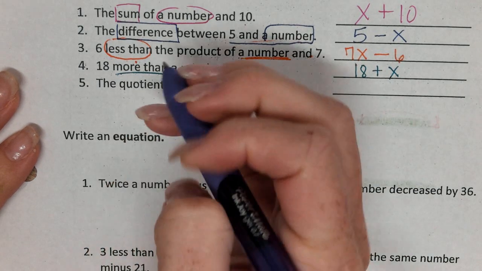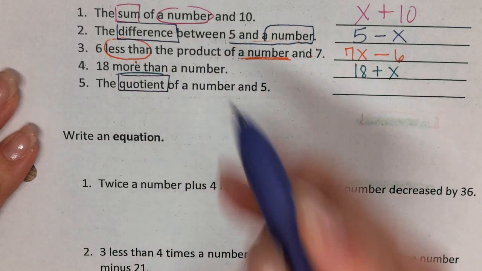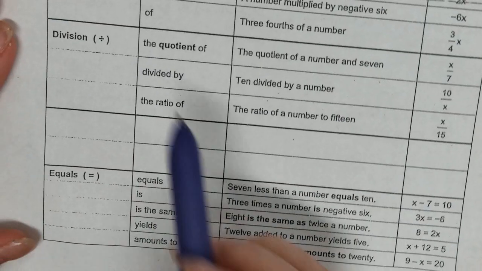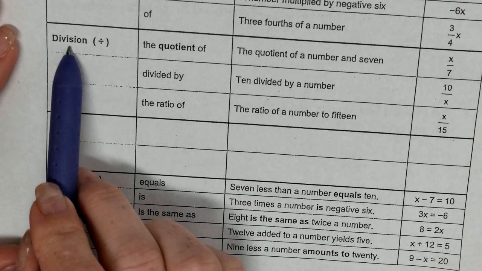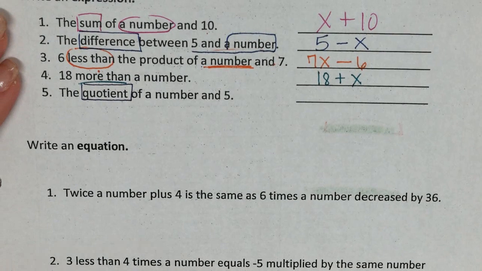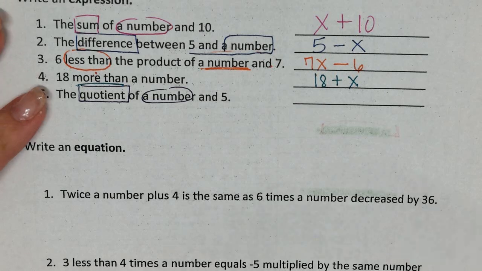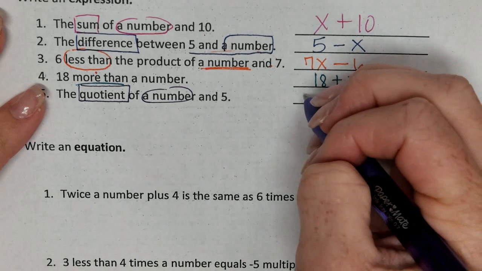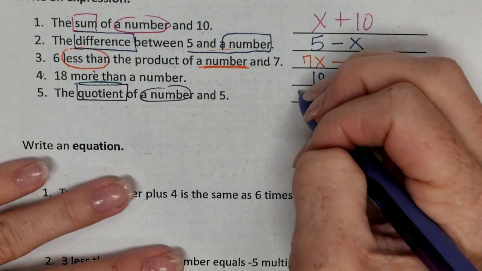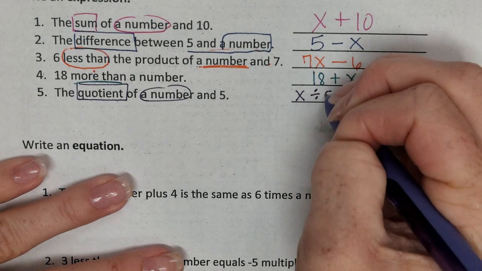The quotient. Quotient is division. If I don't know that, I look over here. It says quotient is division. The quotient of a number. What do I call a number? And 5. So how would I write x divided by 5? You could write it 2 different ways. So everybody look. You could write x divided by 5.